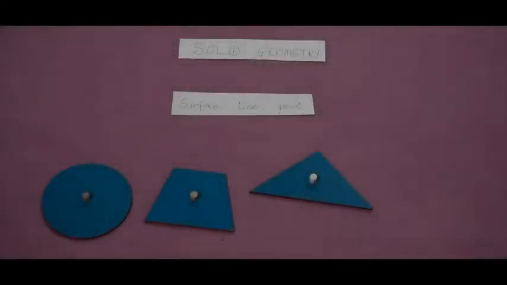I have some figures or shapes from the geometric cabinet here. Can we identify any solid here? No. We can't identify any solid. Can we identify lines? Yes.